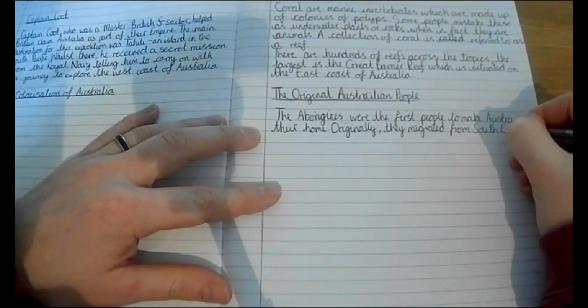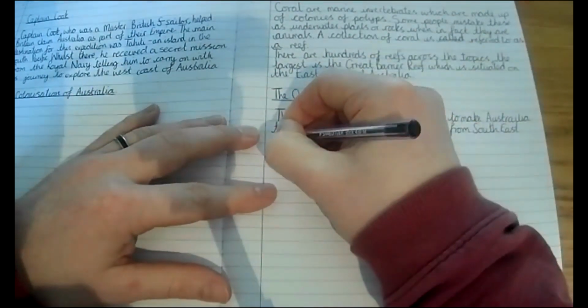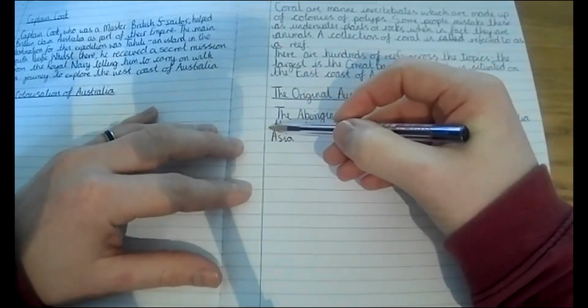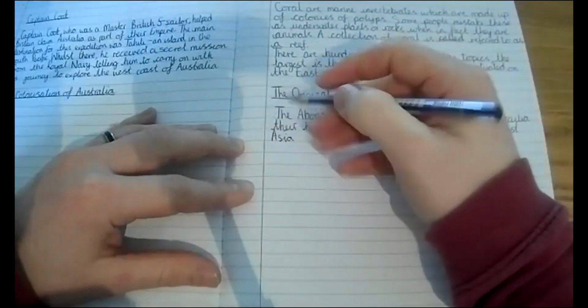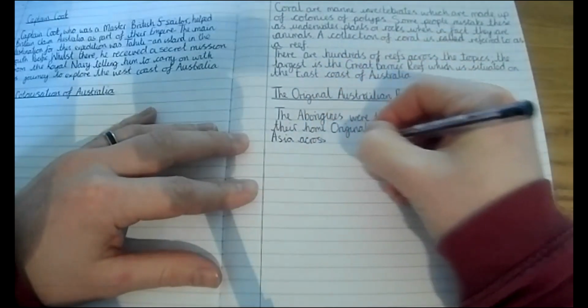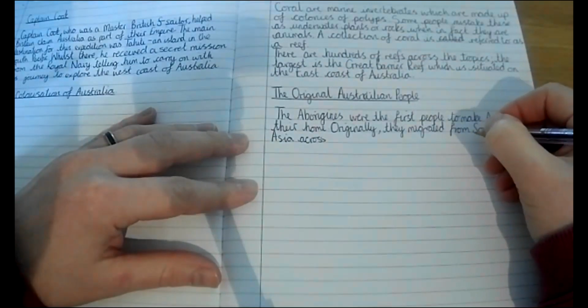And then I want to sort of say about, oh wait, no, I put about across a strip of land called the Torres Strait up there.